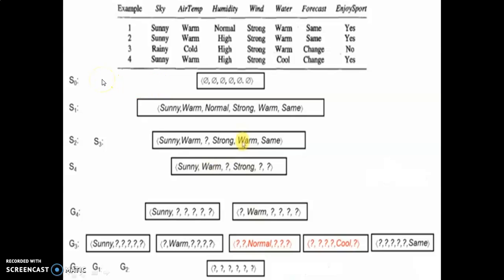As in the algorithm, first we have to initialize the specific boundary and the general boundary. This is the specific boundary, that is S naught, which is all null values, the most specific value. Then we have to initialize the most general hypothesis, that is all question marks, which accepts any values.